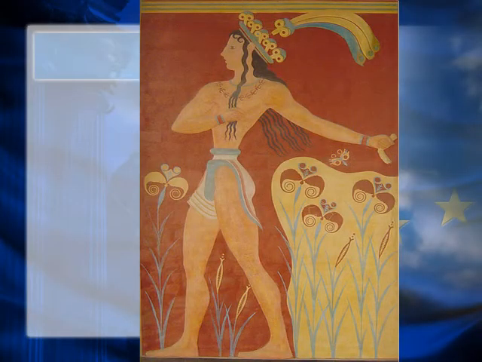Here's an image of a Minoan prince. So you see the beautiful plants of the vegetation of Crete around him, and then you see a short skirt, and then you see wavy hair, and this very interesting headset that he has on.